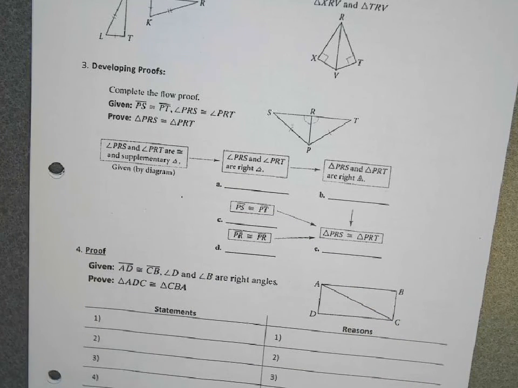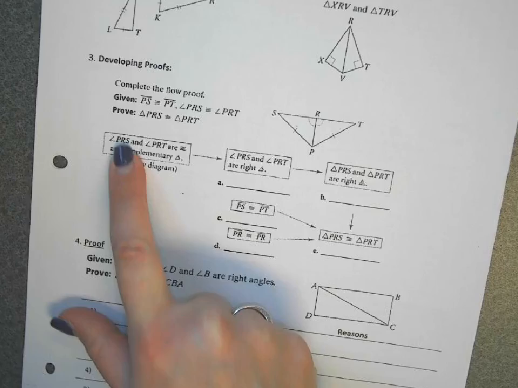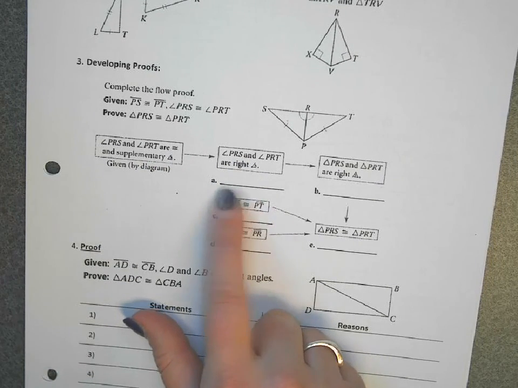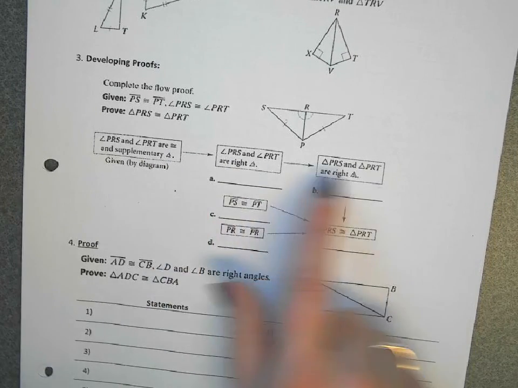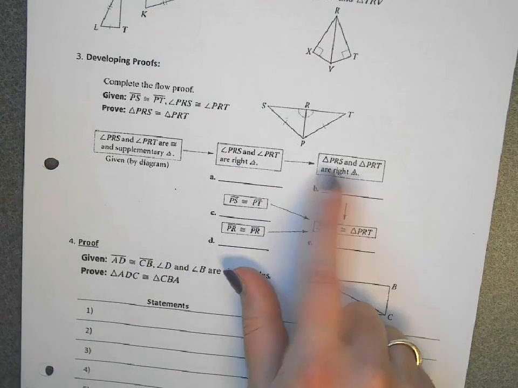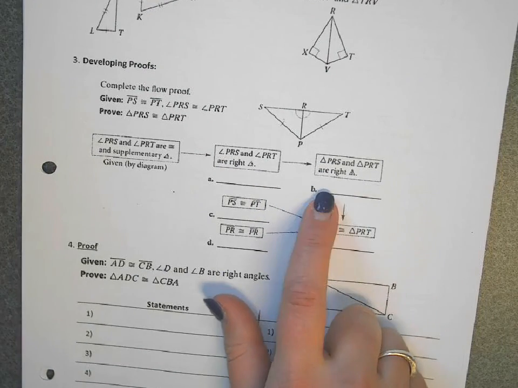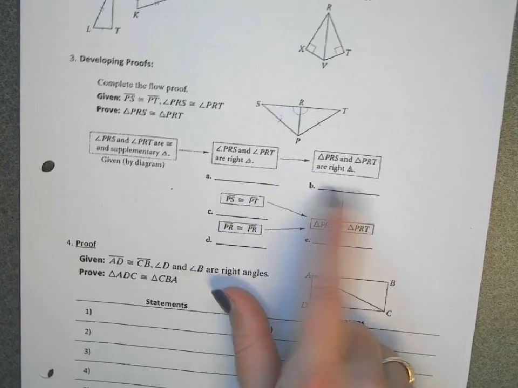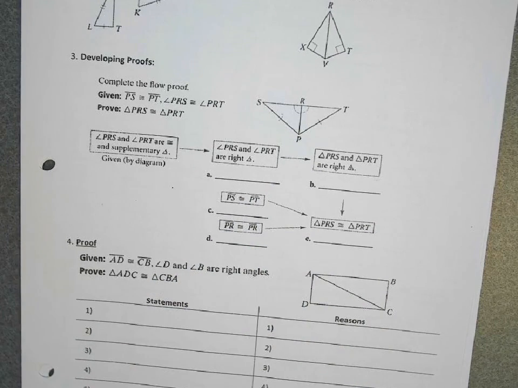You just have to go through and say, okay, if this is what I'm given and I can mark this, what would be my reasoning? Okay, based on that, I can say this, what would be my reasoning? So the boxes are all your statements. Underneath it are your reasons. Why can you say those things? It's just a flow chart proof instead of a 2-column proof.